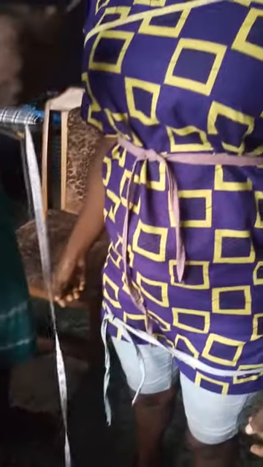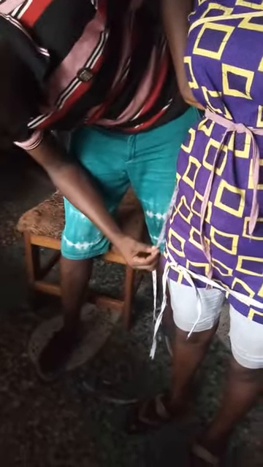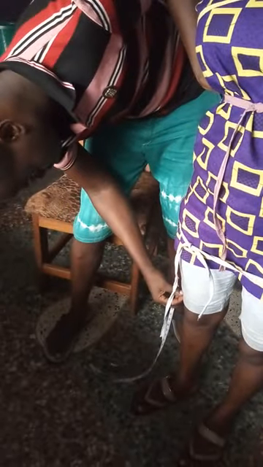Then the dress full length is from this point down to the floor. This is 145. And the skirt length is from this point down to the knee.